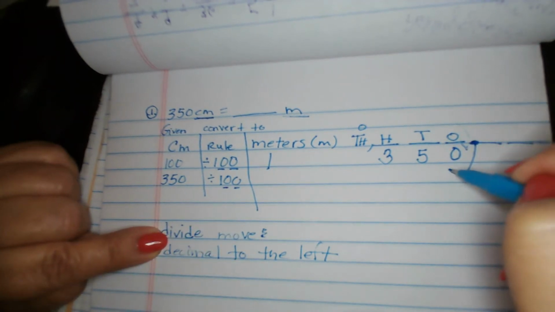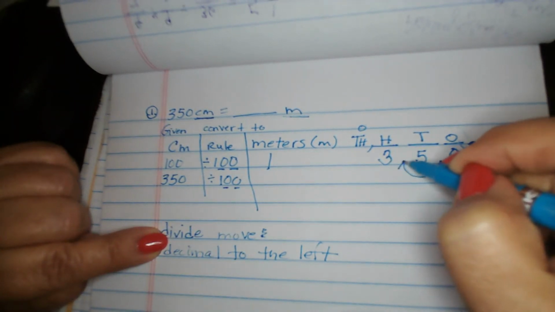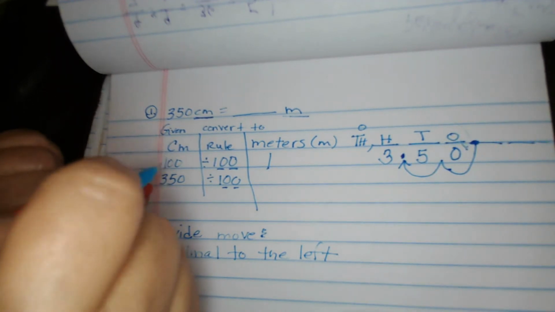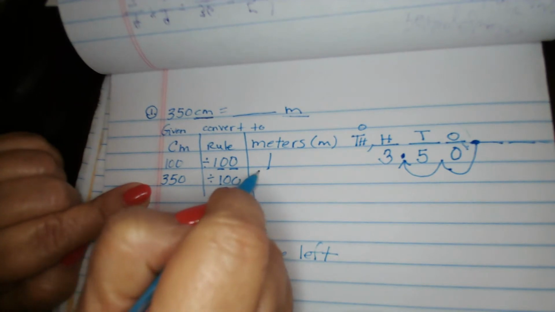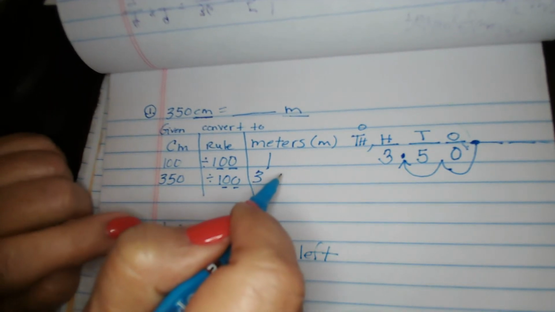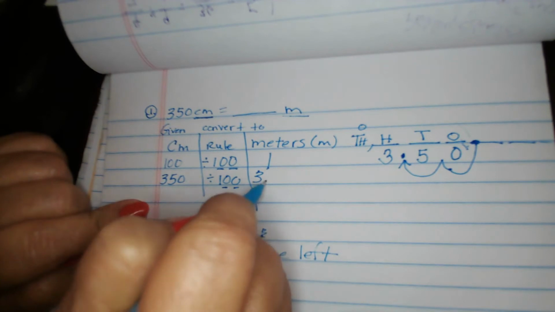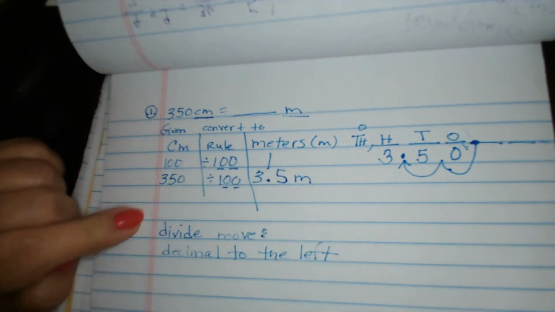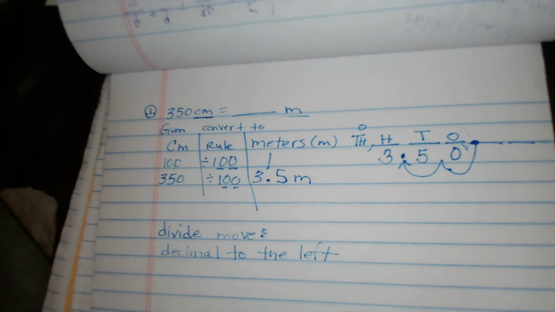Because I'm dividing it, I'm going to move 1, 2. So my decimal is now going to be here. So that means that 350 centimeters is equal to 3 meters and a half. So we can say 3 and 5/10 meters. So you can write it that way. You can write 3 meters and 0.5 or 5/10, because it's 3.5. Either way, whichever way makes you feel more comfortable.